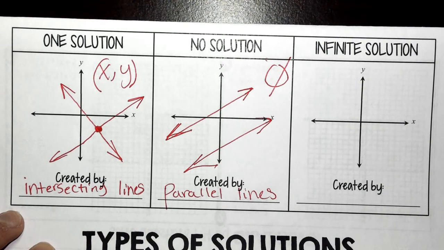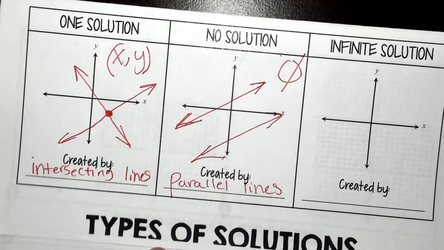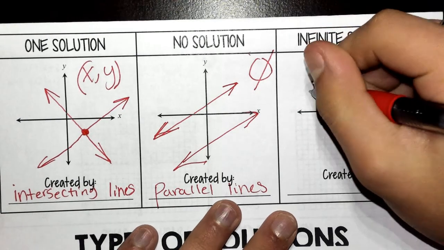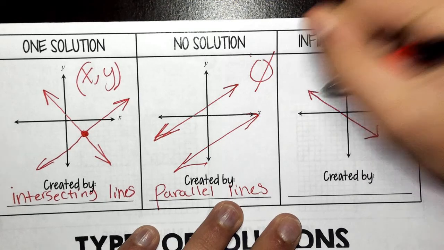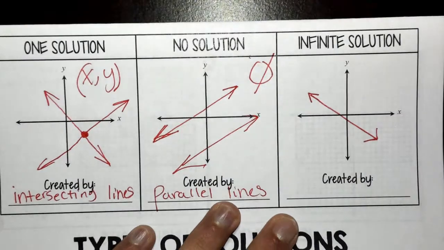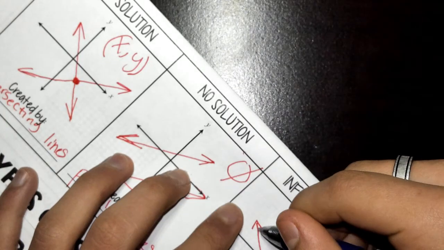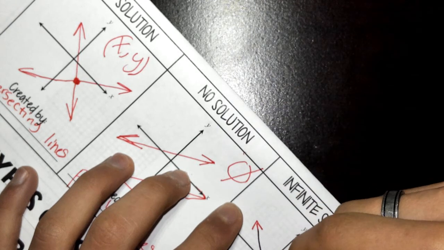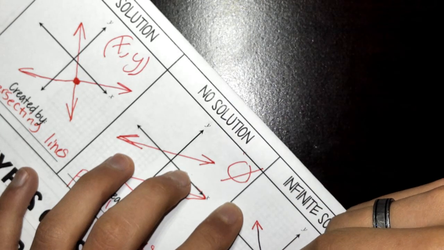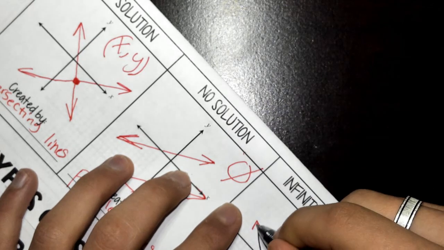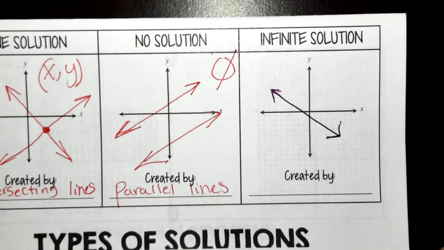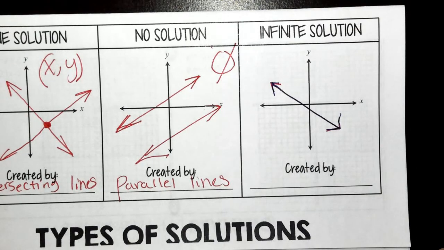So infinite solutions. Let me get a different color pen. So basically, an infinite solution is two identical lines.